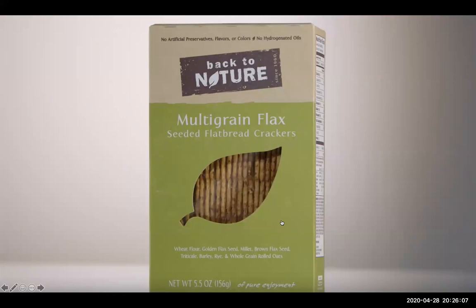and ineffective. And you can see again with the hierarchy, multi-grain flax is the largest font on here, because that's what we want people to read. That's like the main ingredient. And it's seeded flatbread crackers. And then we have the ingredients that are still down here. They're small and they're readable. But again, you can see it goes from larger to large to medium.